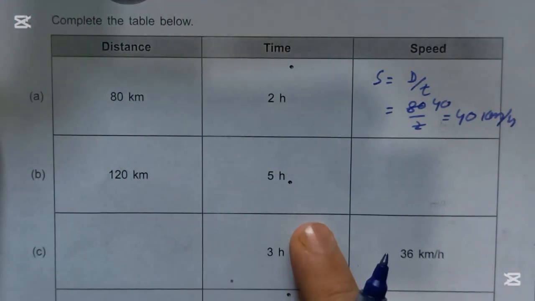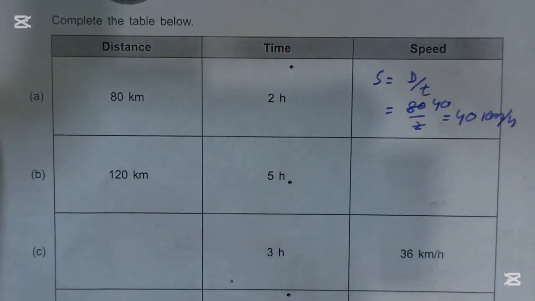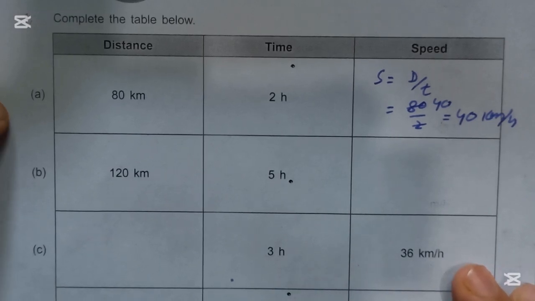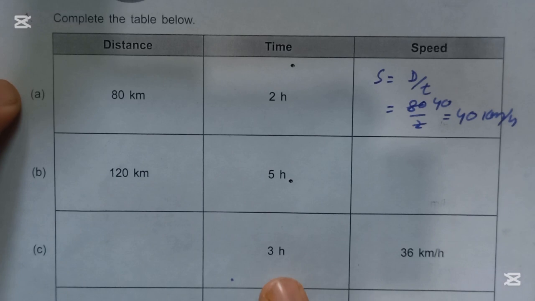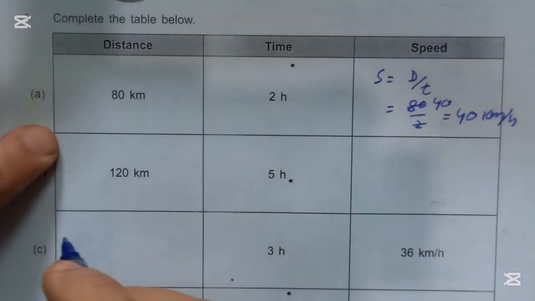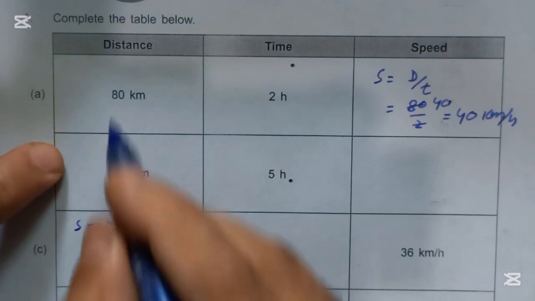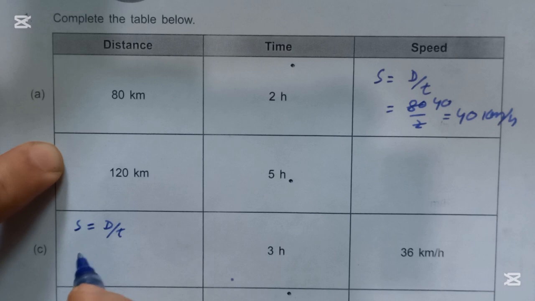Okay, this is the same question, only the values are different. Now we are going to do part C. In part C, if you look, time and speed are given. Again, the formula will be used: speed is equal to distance over time. Now, because distance is the requirement, time will be multiplied with the speed. So this is the formula now. Speed is given, that is 36. Time is given, that is 3 hours.